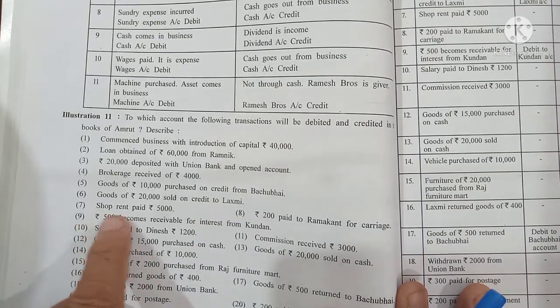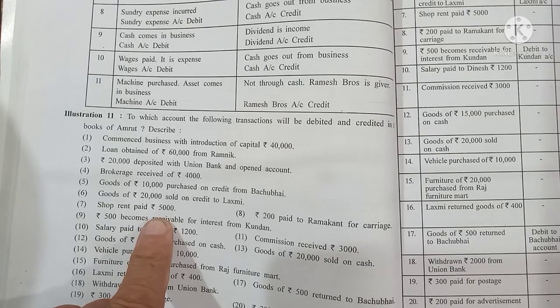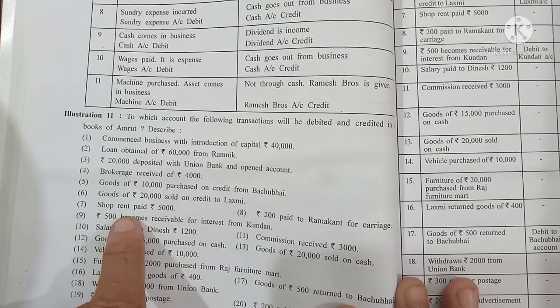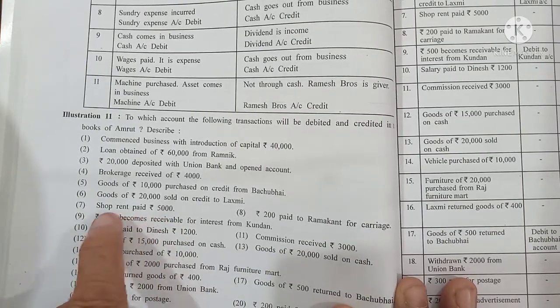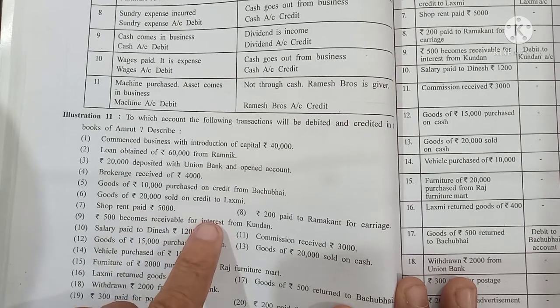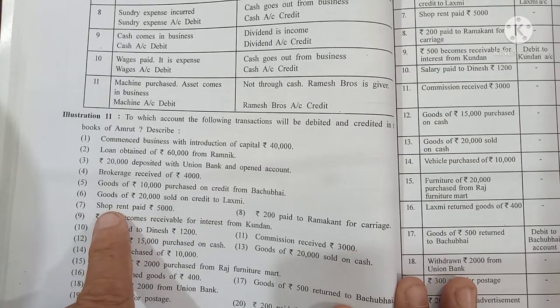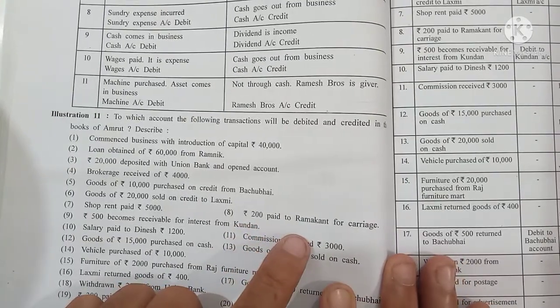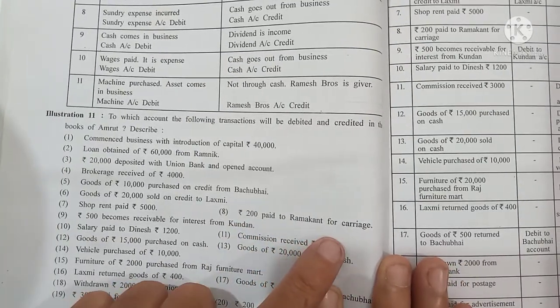Number 7, shop rent paid. Shop rent paid is a cash transaction, and the two accounts are shop rent account and cash account. Shop rent is a nominal account, expense, debit. Cash account, real account, credit goes out. Number 8, rupees 200 paid to Ramkant for carriage.